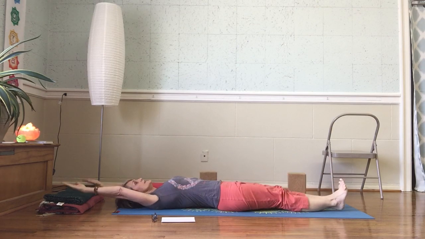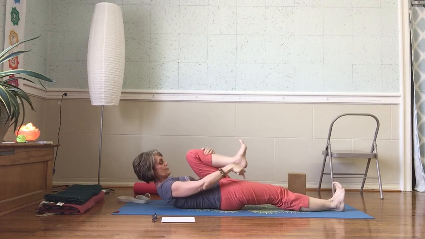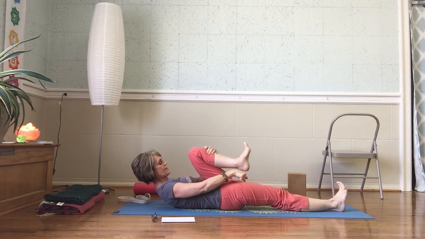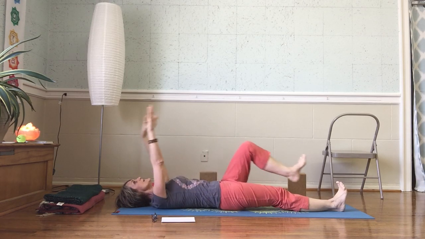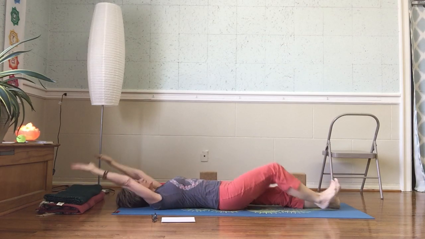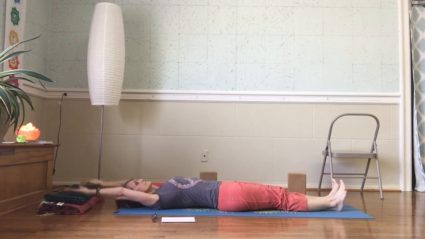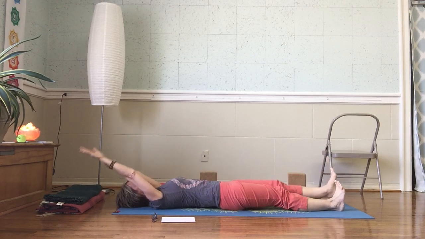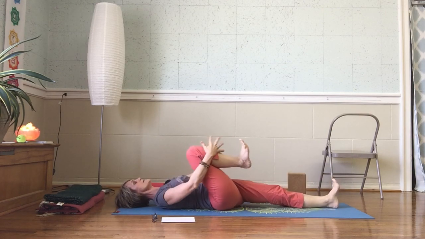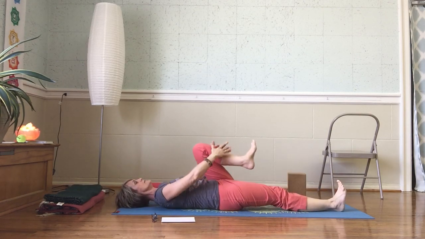Inhale, arms overhead, leg out. Exhale, left knee to chest. Keep your right thigh muscles engaged, right thigh bone pressing down, right heel grounding. Inhale, arms overhead, leg out. Let's do the right leg, left leg, right leg, left leg.